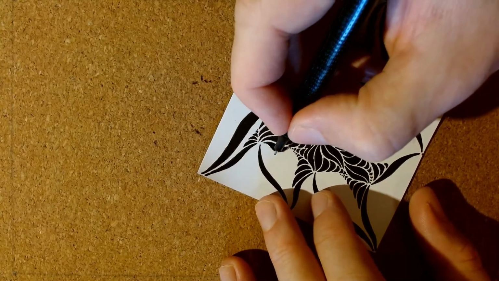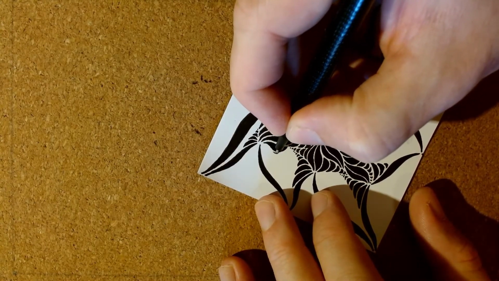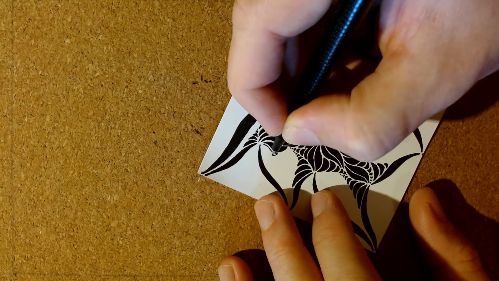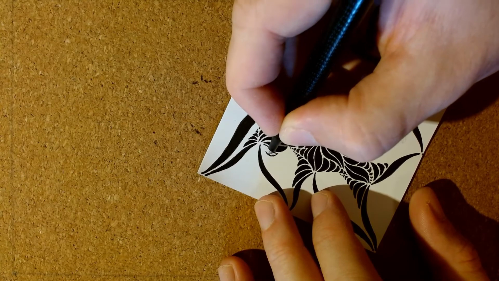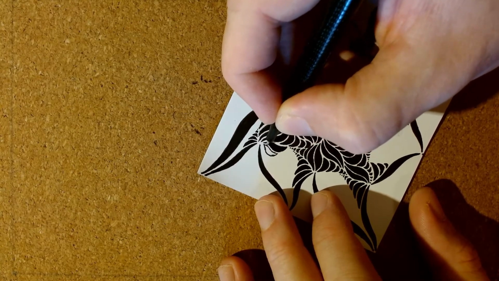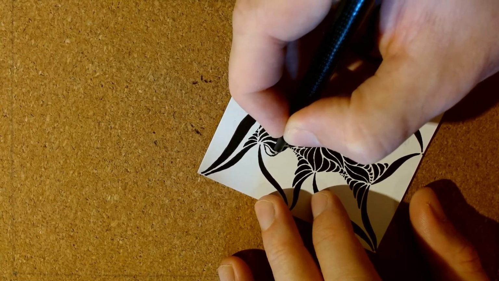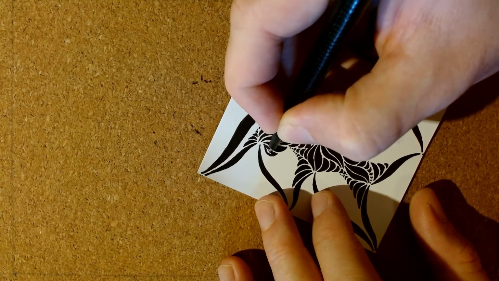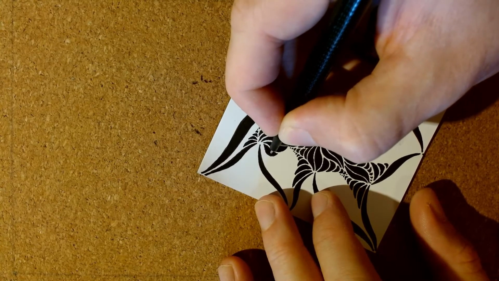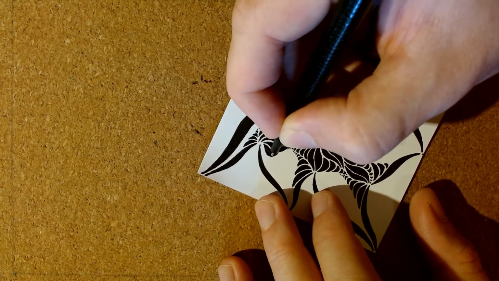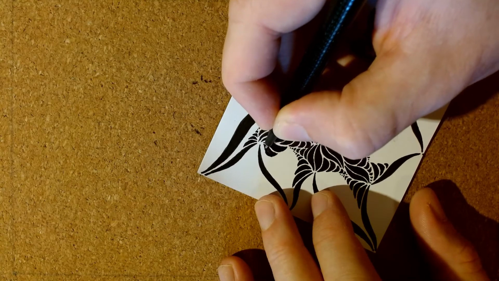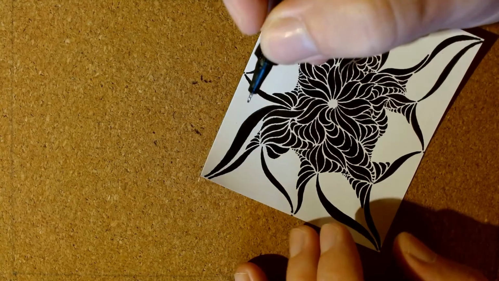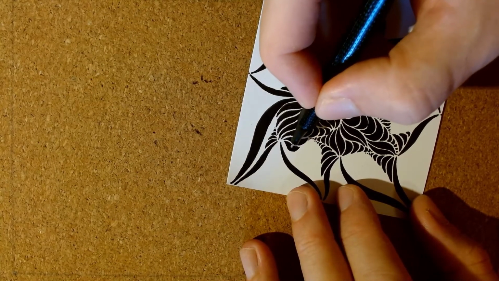Okay. Too many sudden movements. Should not rush it. Should not rush it.